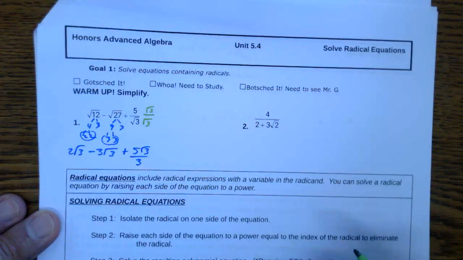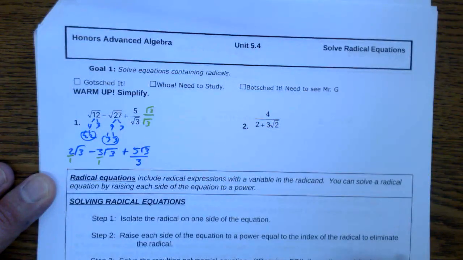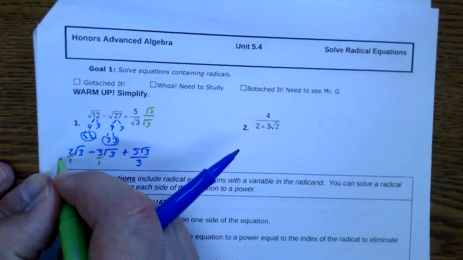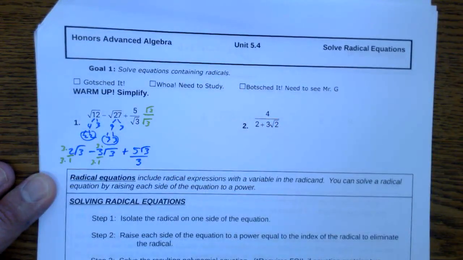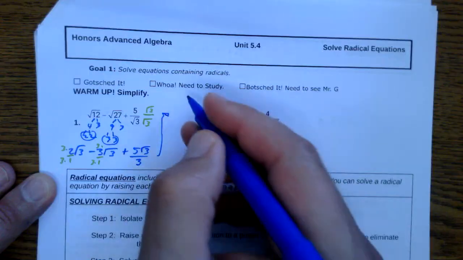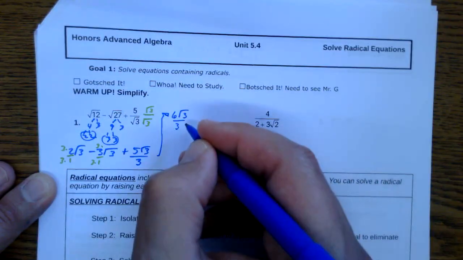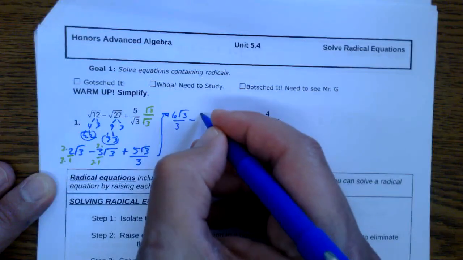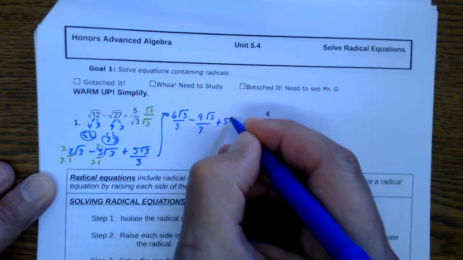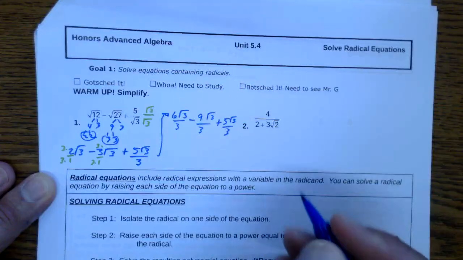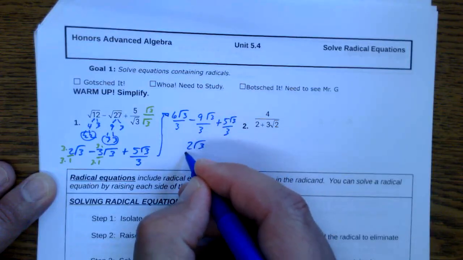If you want to do that using your calculator, you can, or if you need to do it by hand, get common denominators. I see that I have a 3 here, so I'm going to multiply top and bottom here by 3, and this one top and bottom by 3. So I'll go ahead and write up here. I get 3 times 2 is 6 root 3 over 3. That's the same thing as 2 root 3. And then I've got negative 3 times 3 is negative 9 root 3 over 3. That's the same thing as negative 3 root 3. And then plus 5 root 3 over 3. So I'll go ahead and add these up. 6 plus 5 is 11, minus 9, I get 2 root 3 over 3.